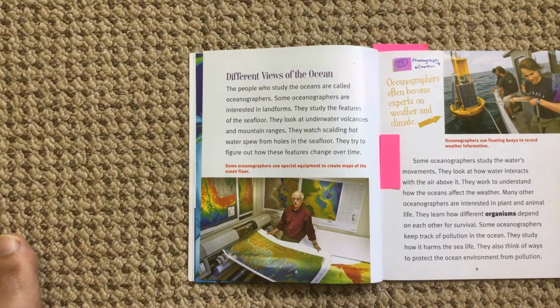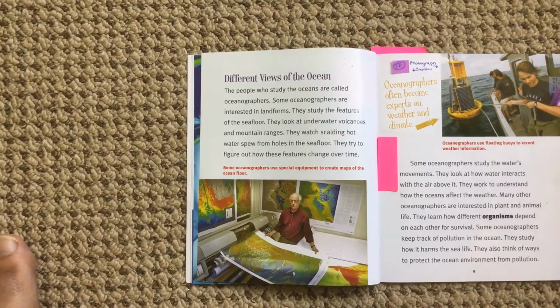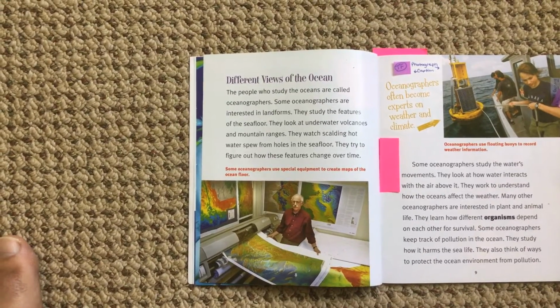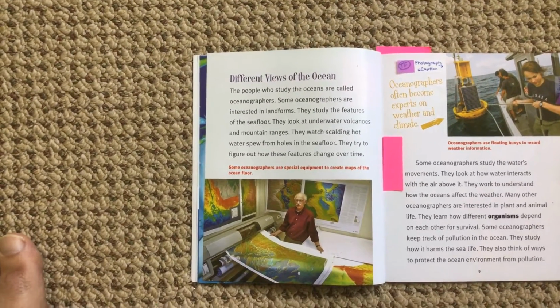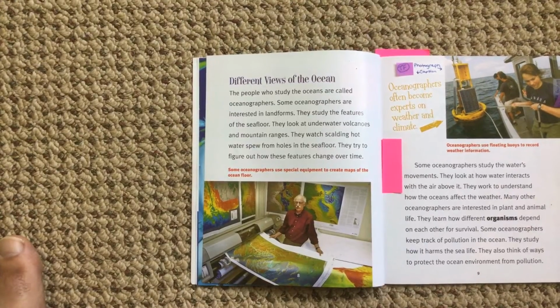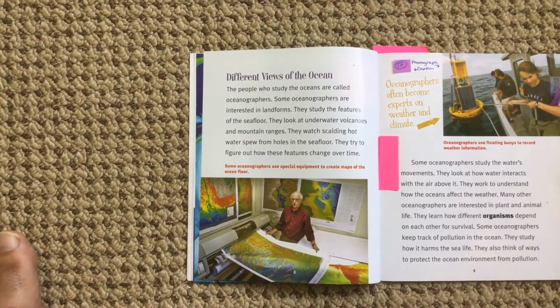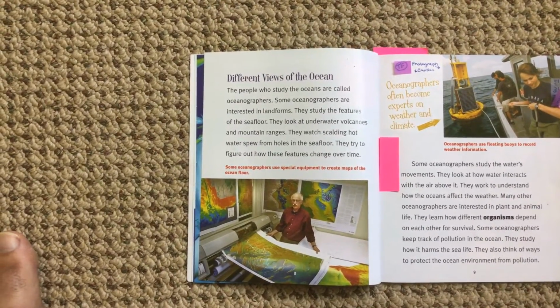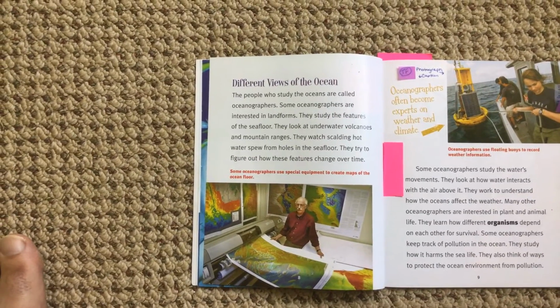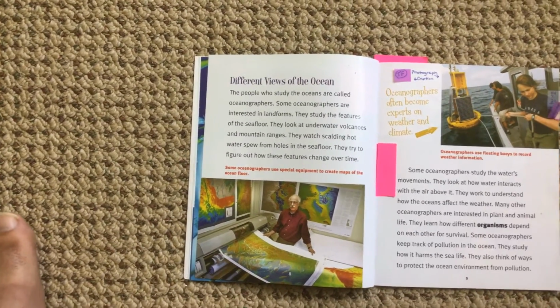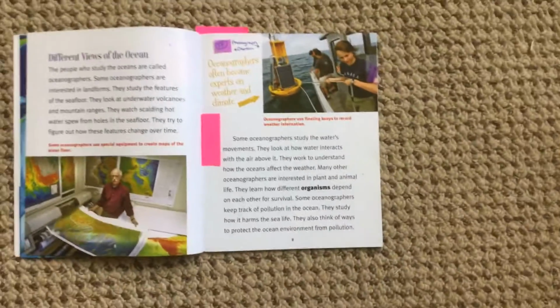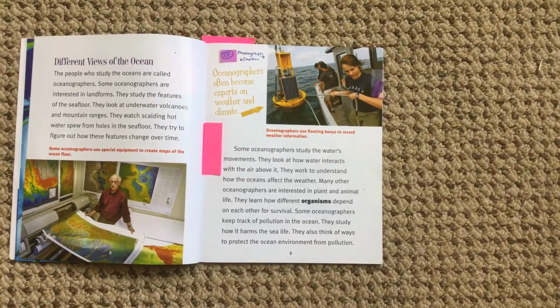So the surface of the bottom of the ocean is kind of like land, except it's covered in water. There's volcanoes, there's things moving around all the time. It's just that we cannot see it because it is under many, many miles of water, which is kind of cool. Let's go to the other page, and this will be the final page of the chapter.